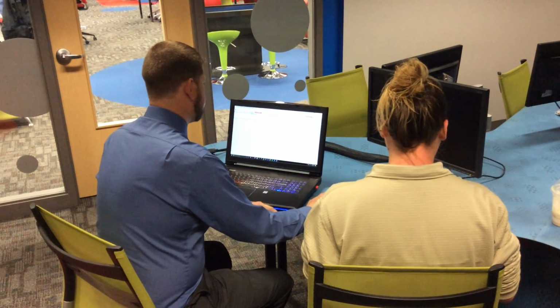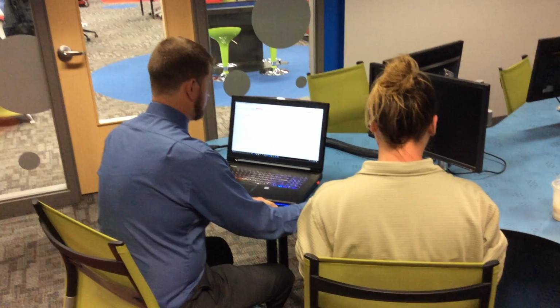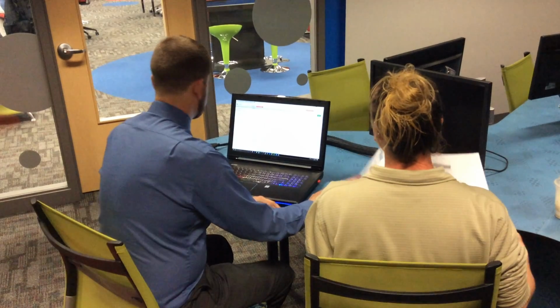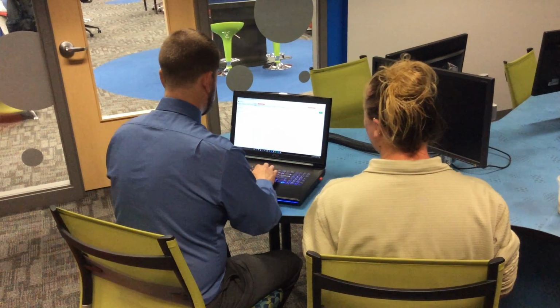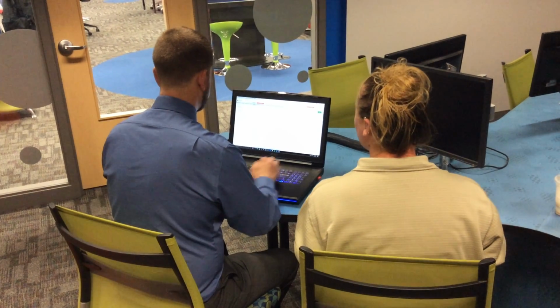Alright, now to add an employee, you're gonna click add person on the top right, and you'll be redirected to a screen where you'll input all of the employee's information. So you can start there by inputting a name, any name will do, and then an email address.